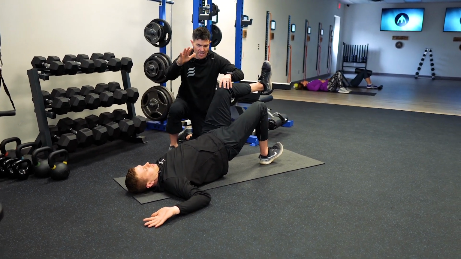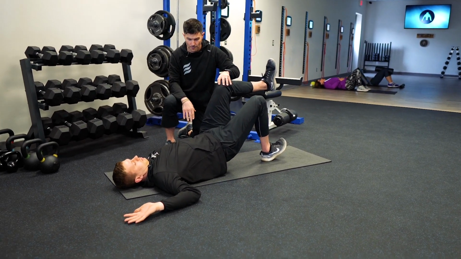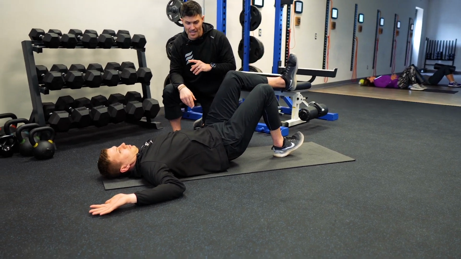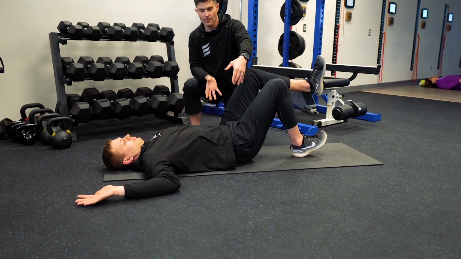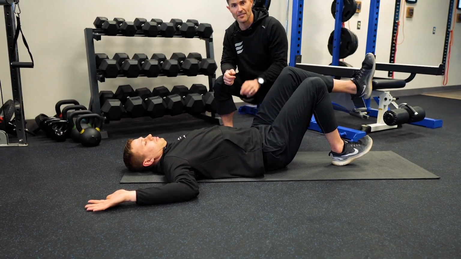Now he's going to push down and let the body come down. And he's going to try his best here not to let the pelvis rotate down on the left hemisphere.